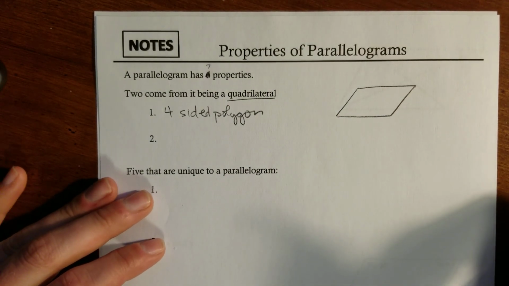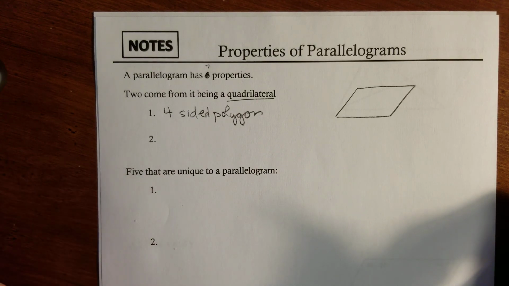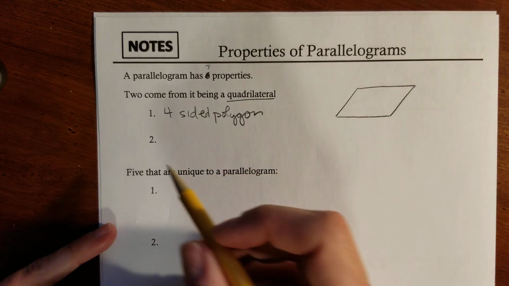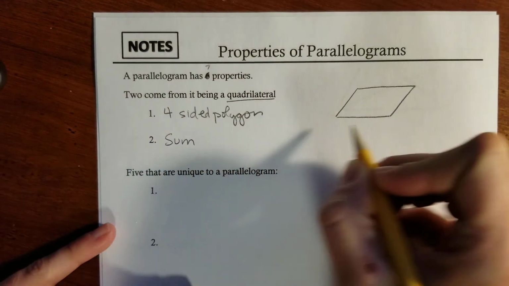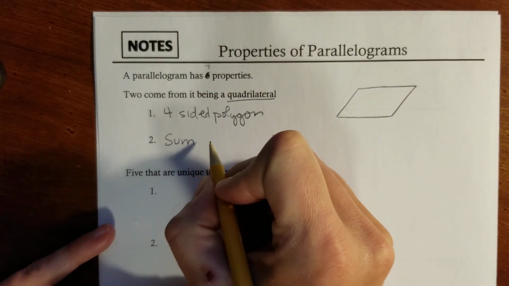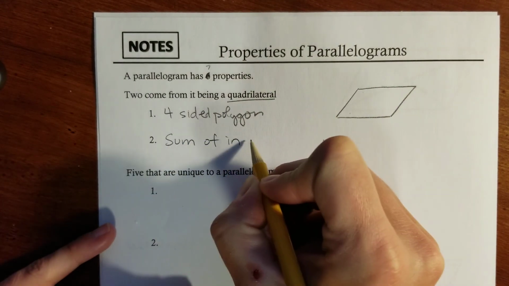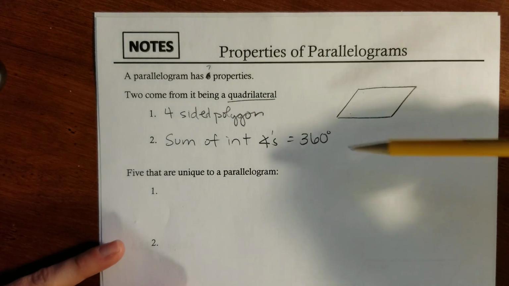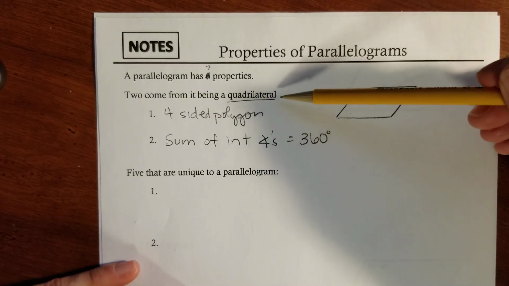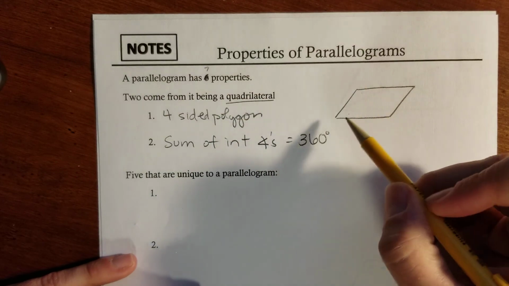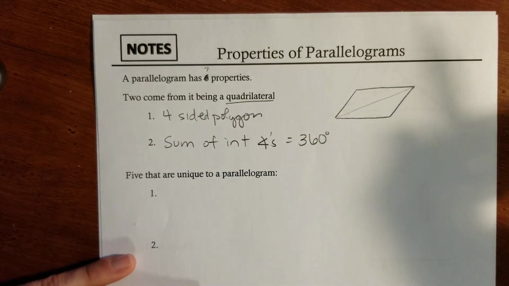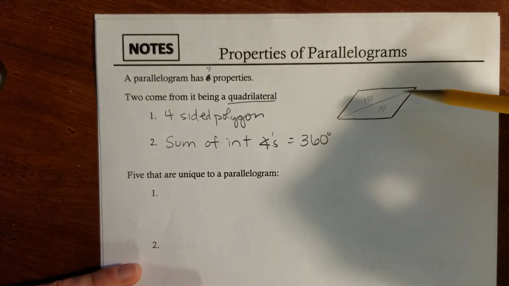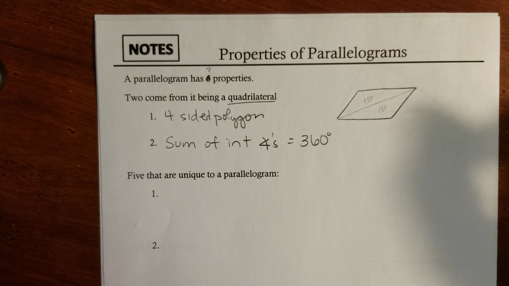Now, because it does have 4 sides, that means the angles, do you remember quadrilaterals, the sum of the interior angles, which we were doing yesterday and the day before? So if we were to add all 4 of these angles together, do you remember what they add to? The sum of the interior angles is 360 degrees. Now, this isn't because it's a parallelogram. These 2 are just true because it's a quadrilateral. Just to remind you, that 360 comes if we divide that parallelogram into 2 triangles. That's 180, that's 180, and that's where we get that 360 degrees from.